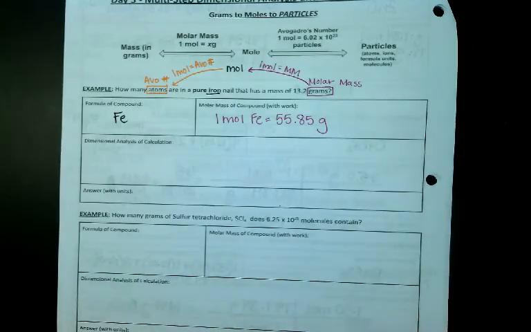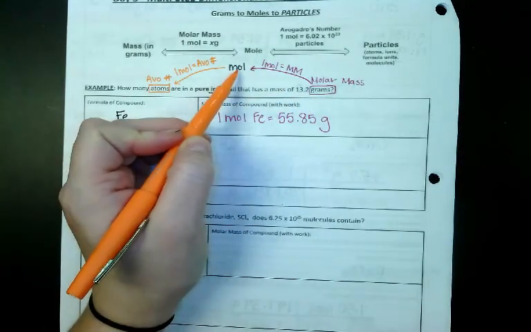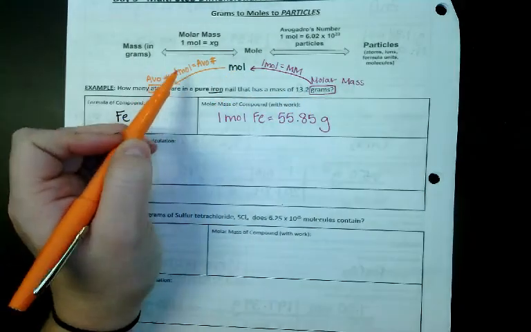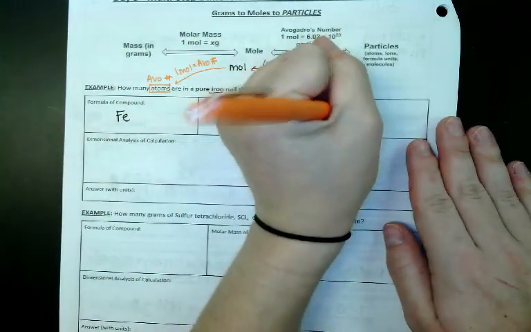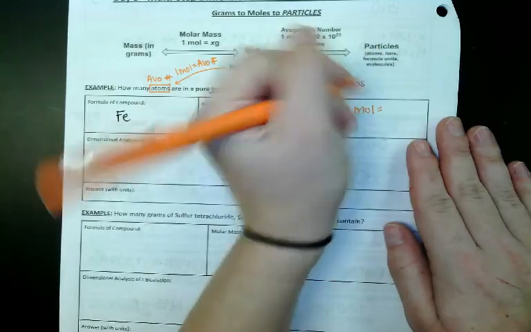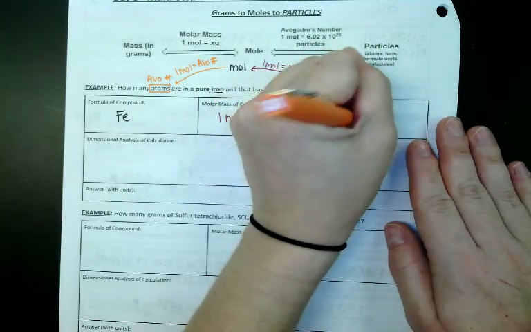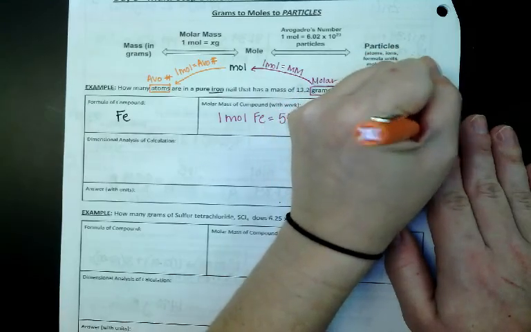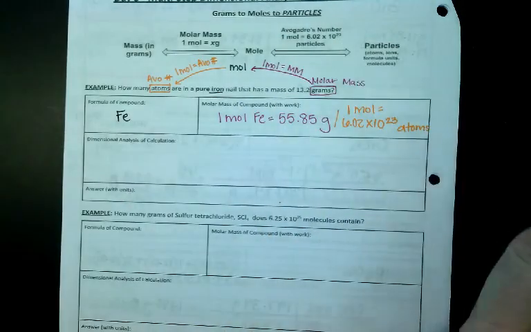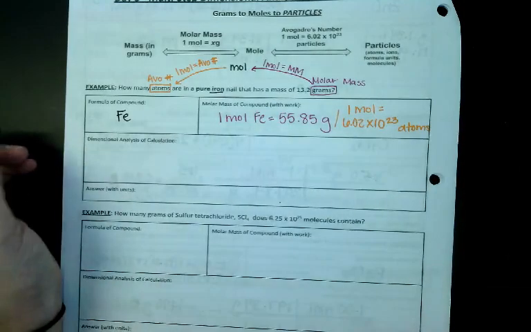Now, there's one more conversion that I'm going to need, because this gets me to moles, right? But I need to go from moles to atoms, so I have one more conversion that I'm going to use. I'm just going to put it off to the side. It's Avogadro's number. 1 mole is 6.02 times 10 to the 23rd atoms. Okay. So those are the two conversions I'm using.